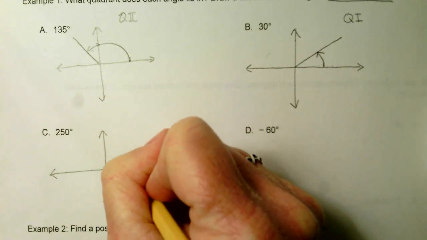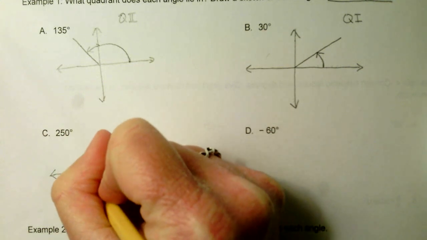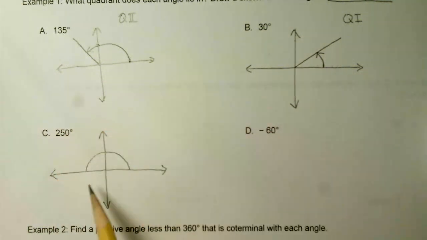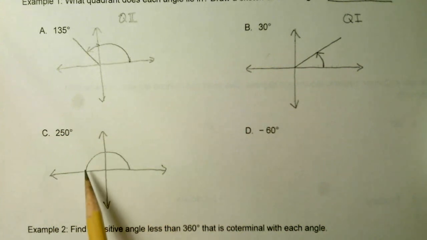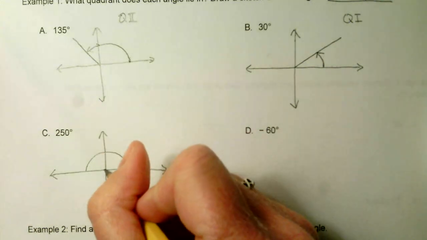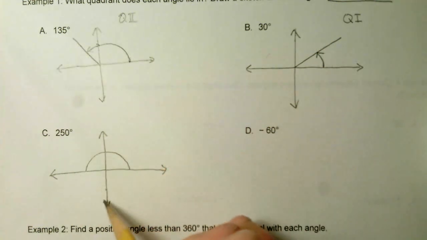I am going 90 degrees, 180 degrees. I'm sorry, you can't see past my hand. So I went 90 degrees and then 180 degrees. If I went all the way down, I would be at 270 degrees. So this is 180, this is 270.